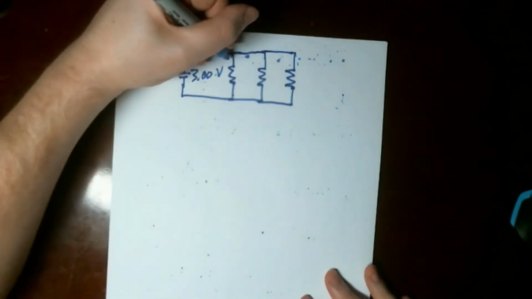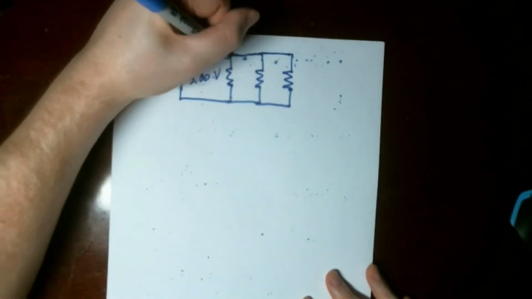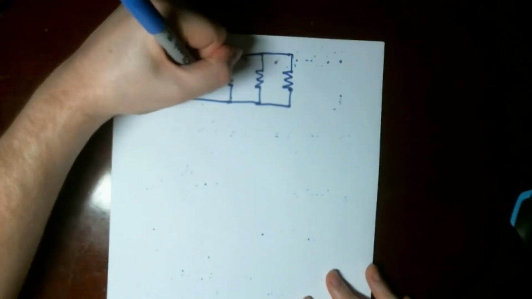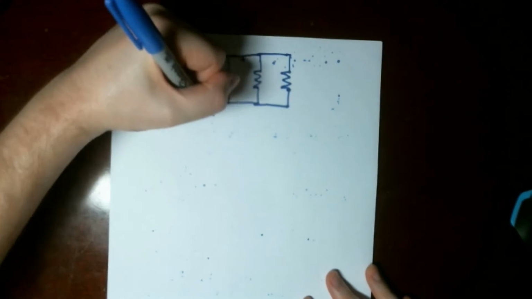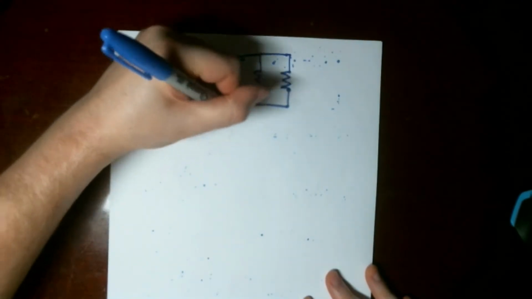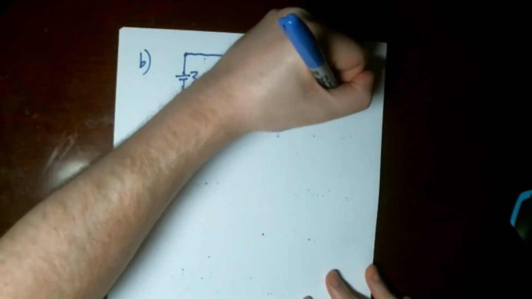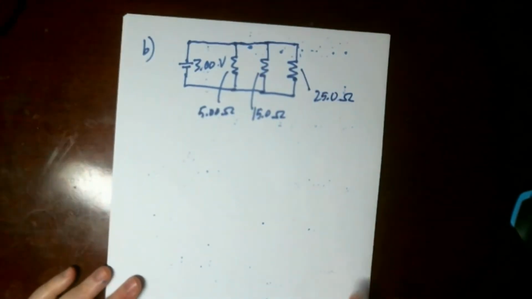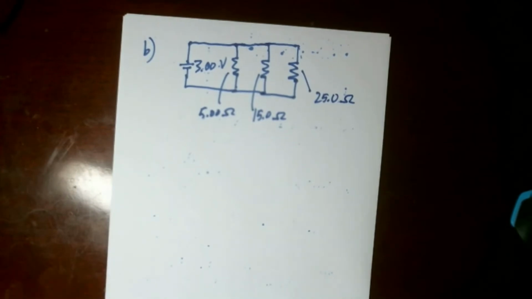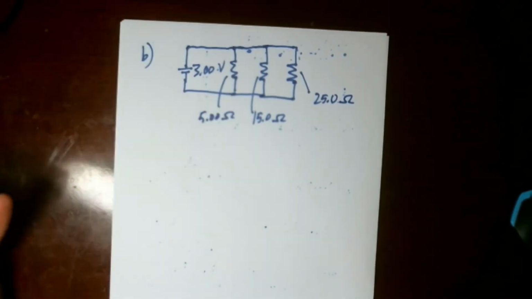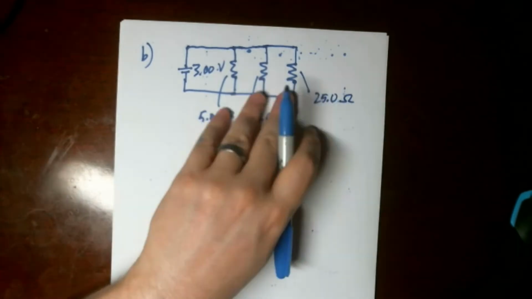I guess we'll keep these in the order they showed up in the first one. This one's 5 ohms, this one is 15 ohms, and this one is 25 ohms. So there's our parallel circuit. We want to find, again, the equivalent resistance and the current through each of these 3 resistors.